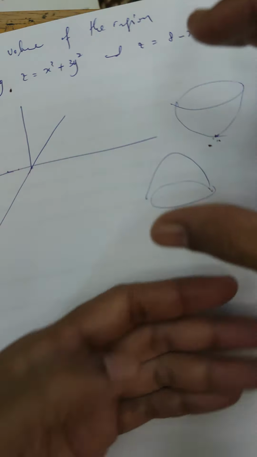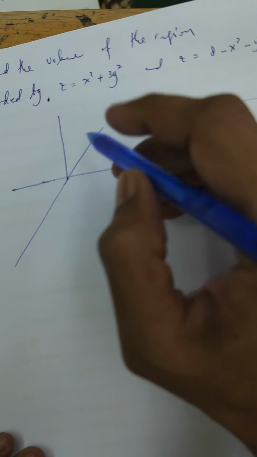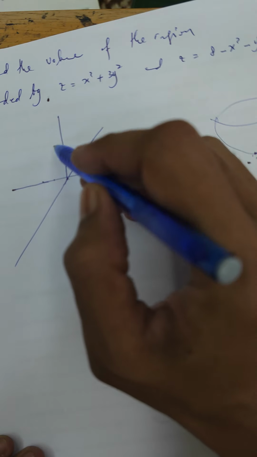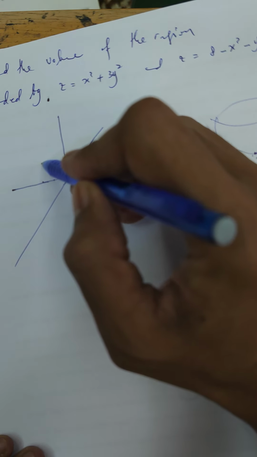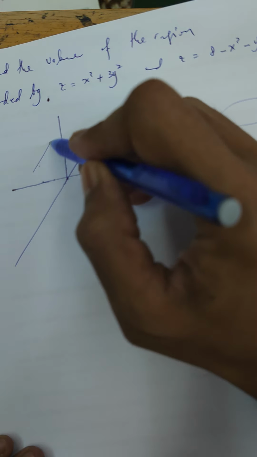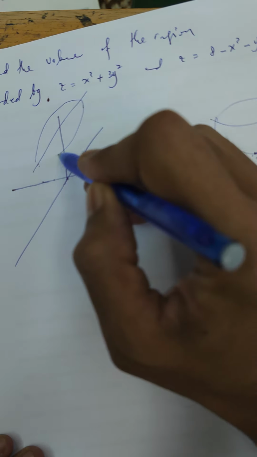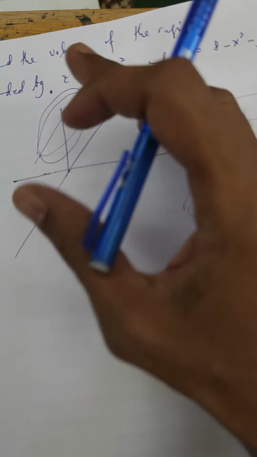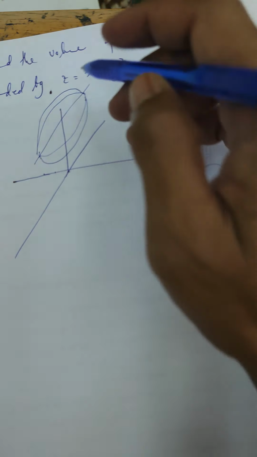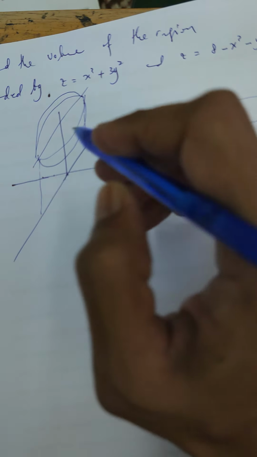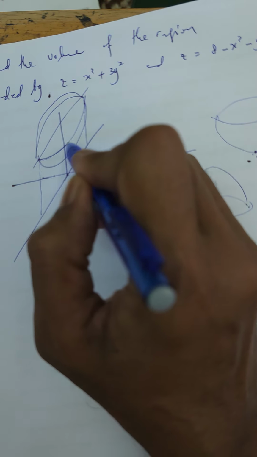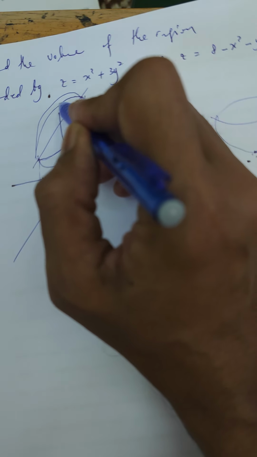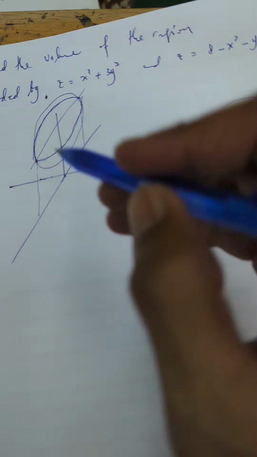So if you put them together, what we have is something like, let's do this, how can we do this? Sort of like a rugby ball, right? And that will be projected onto the xy plane. So you have that curve projected onto the xy plane.